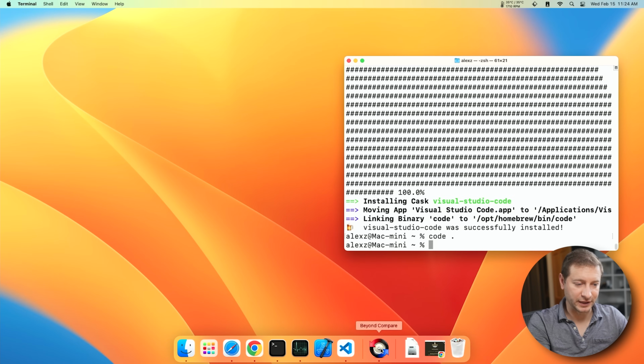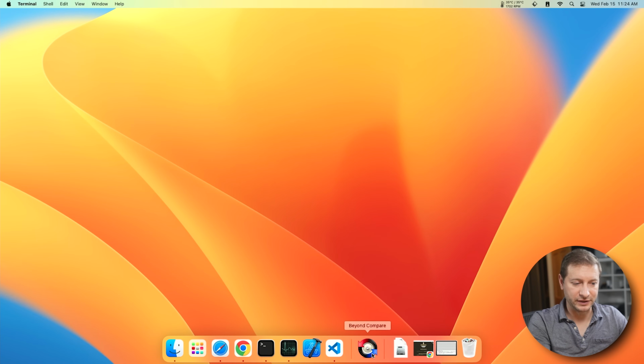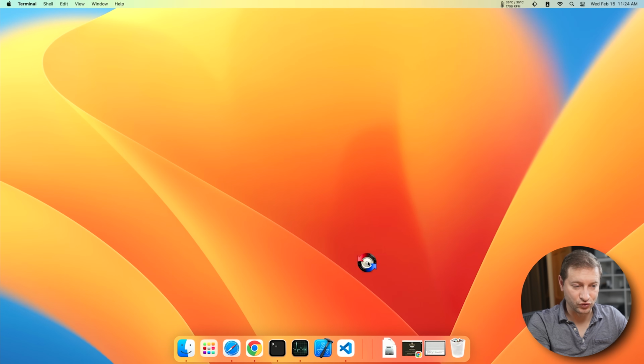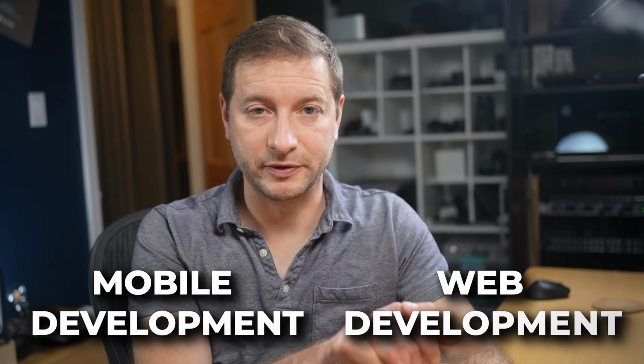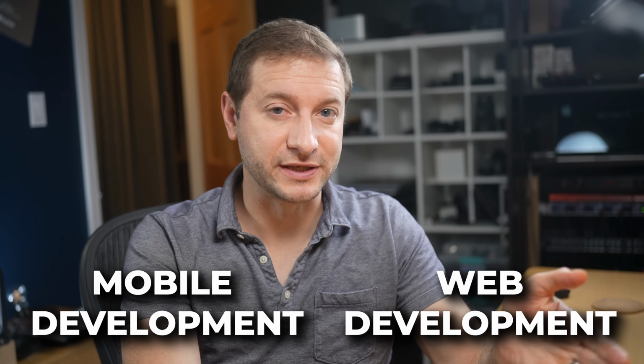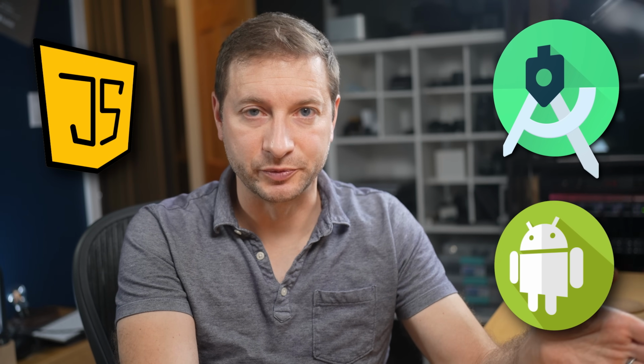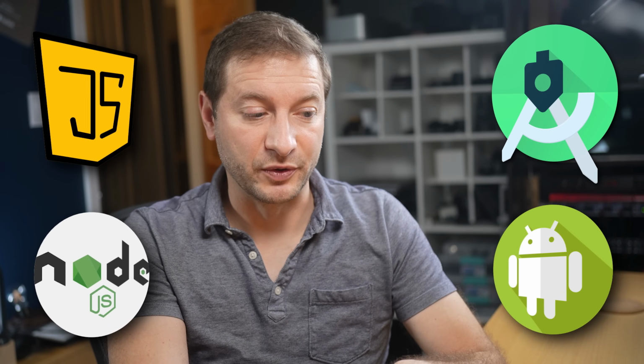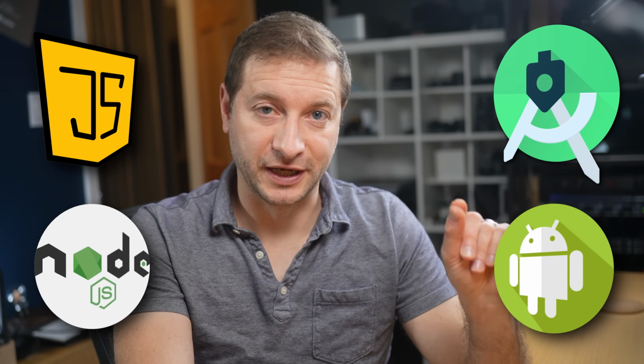Beyond Compare, I don't use that all the time, so I can just leave that there in my temporary dock. Or if I want to hide it, I can just drag it off and say remove. Now, I do mobile development as well as web development. So there's a couple of toolchains that I need to install next. One is Android Studio and the Android toolchain. The other one is the JavaScript toolchain, which requires Node. Now with Node, you have to be very careful how you install Node.